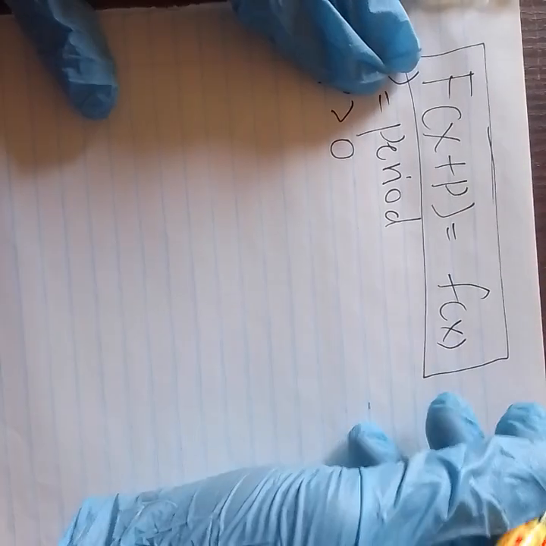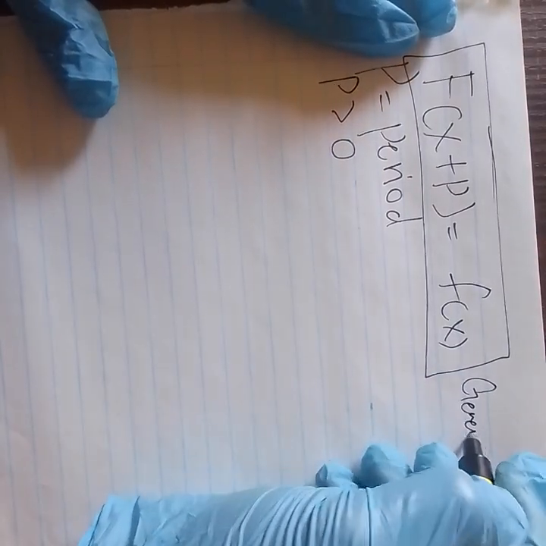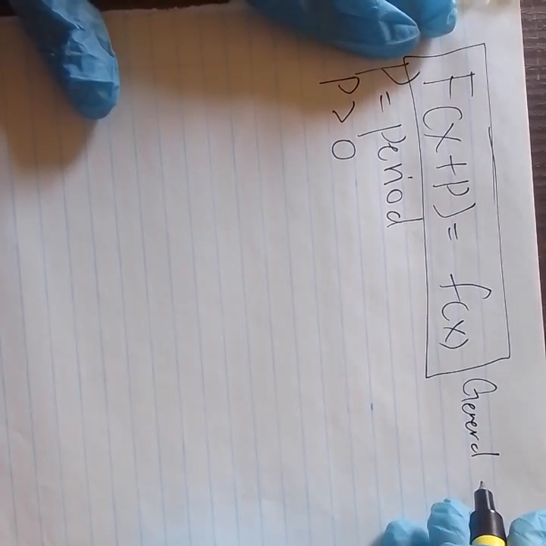How can we apply this formula in real life situations? In the next video, we're going to look at how we can apply the general formula of a periodic function to solve real life problems.